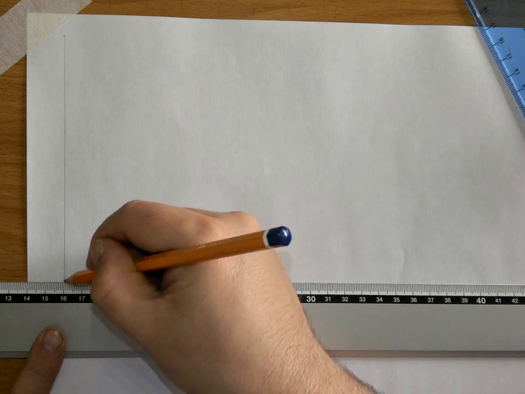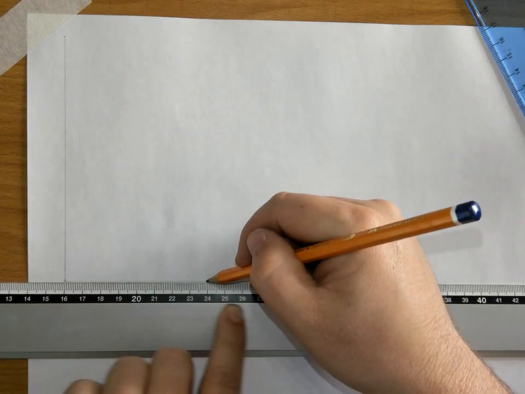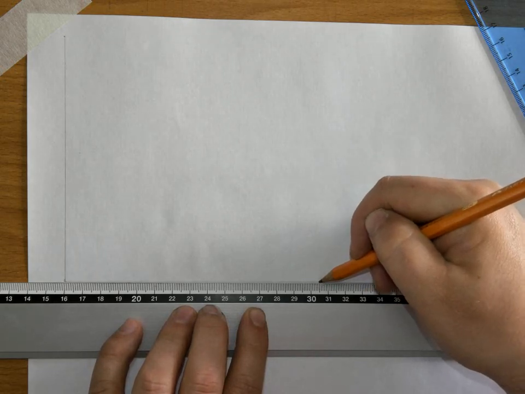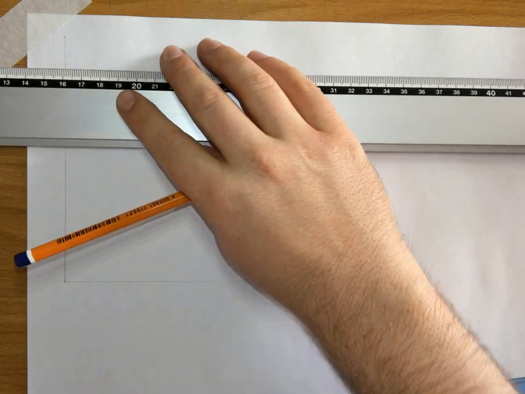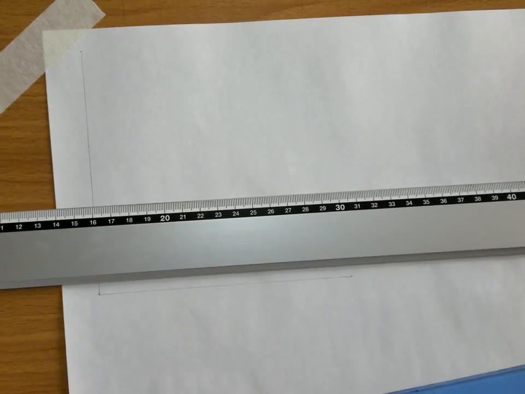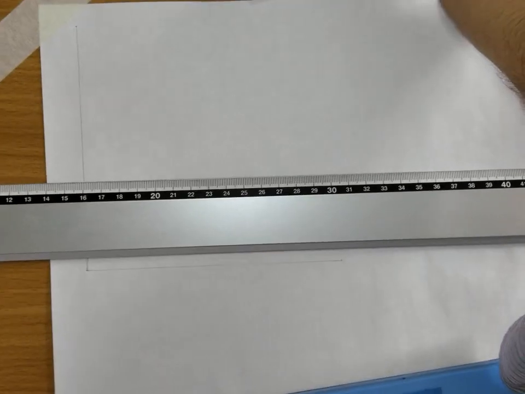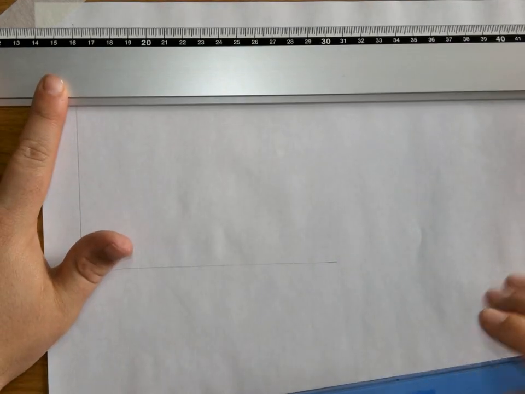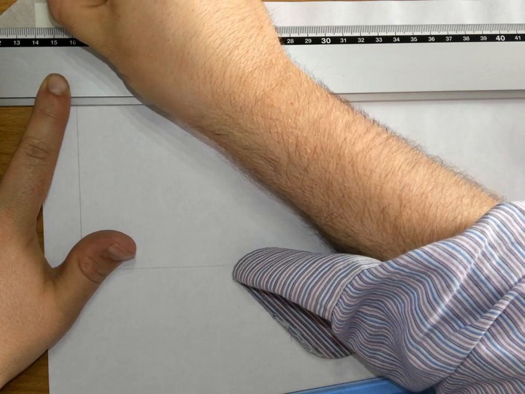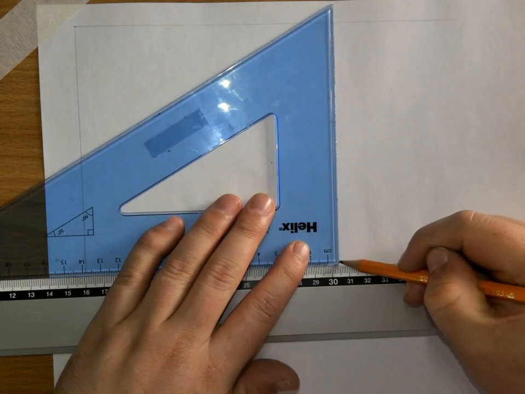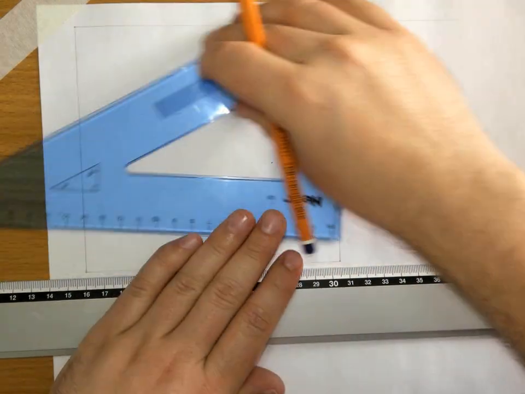Now the line across is 145. So there we have the outline done.